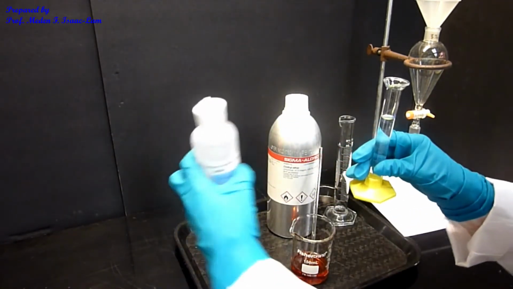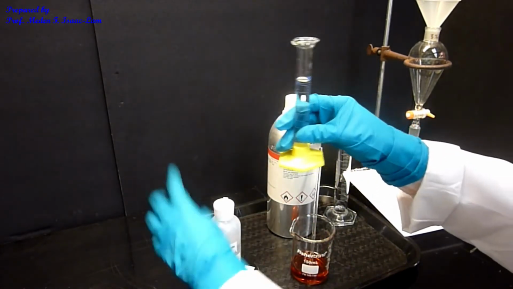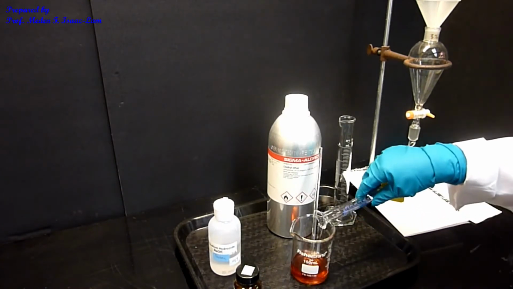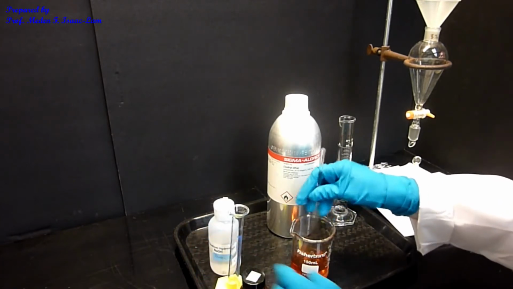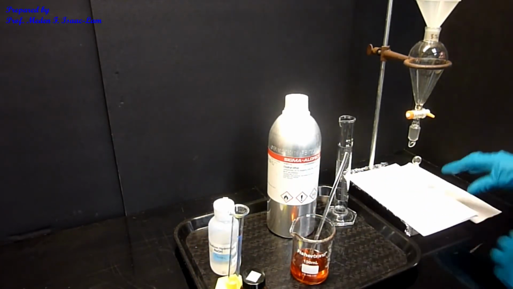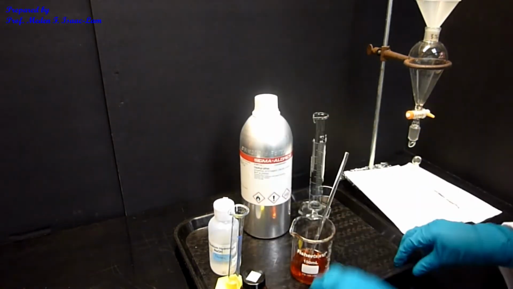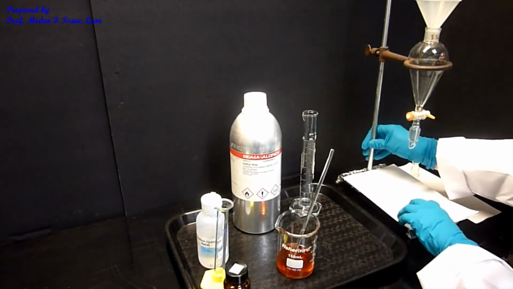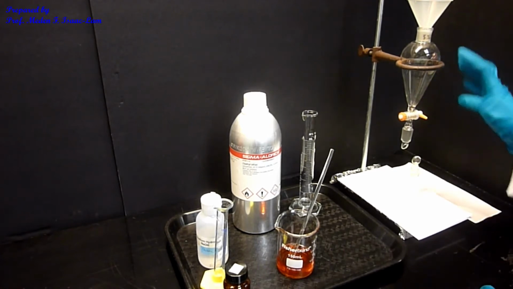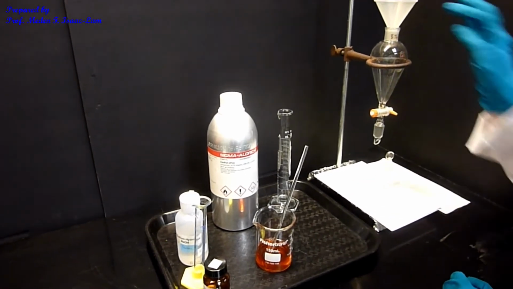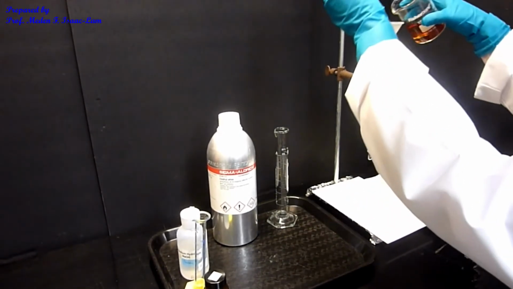So the base again is sodium hydroxide, 3 molar. I measured already 10 mils, and I'm gonna put it here. And then I'm now going to transfer. Either you add the base in here or add the base in here. It doesn't matter. So I'm now going to pour this mixture into the sep funnel. This is the separatory funnel, and I have a funnel also. And then I'm going to now add it.